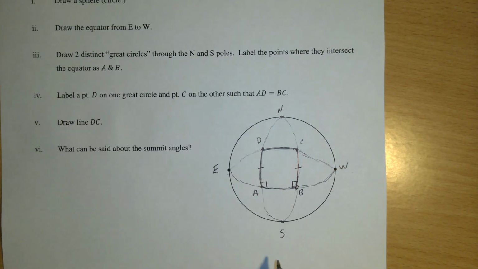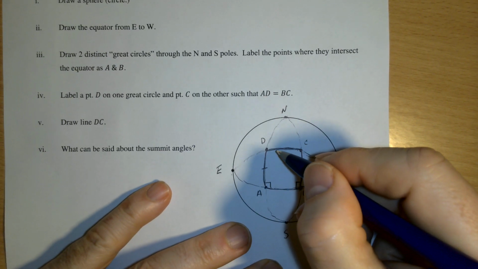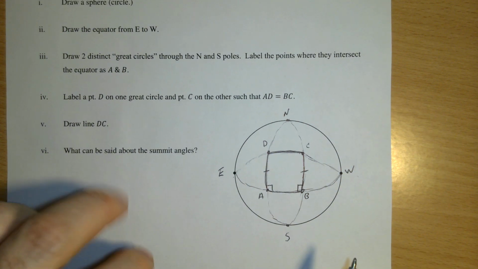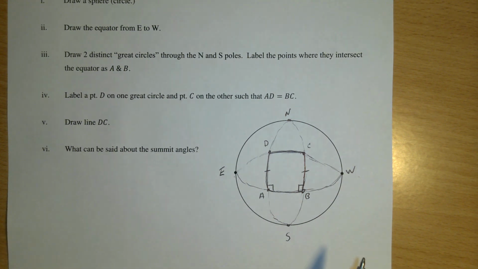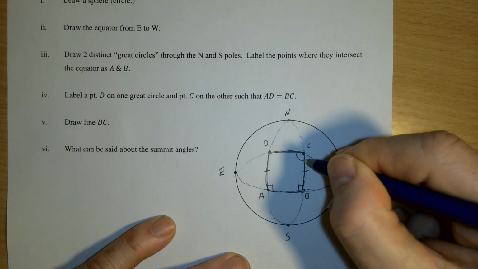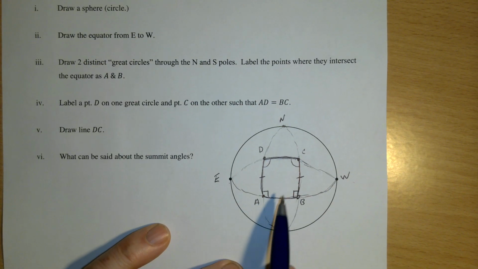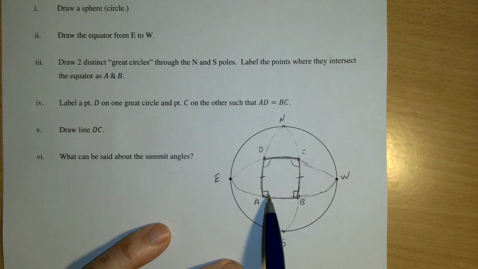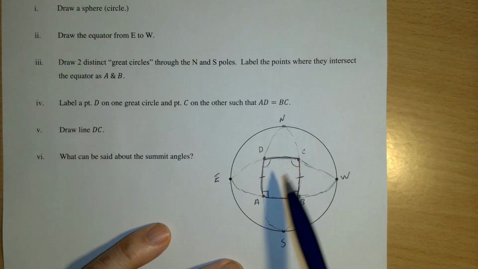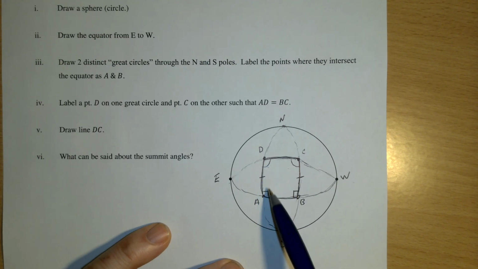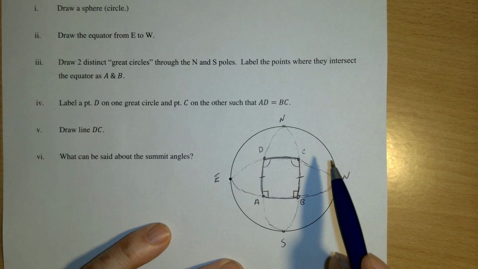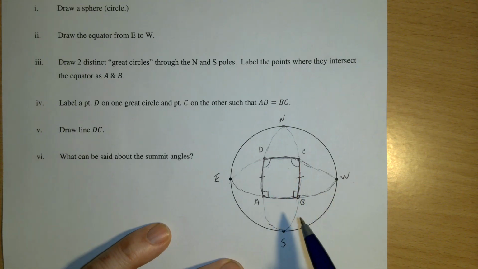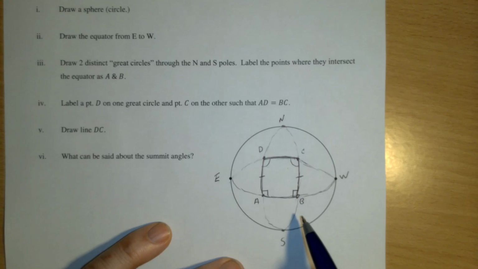And the question was asked, what can be said about the summit angles? This and this. These are actually greater than 90 degrees in this geometry. 90-degree base angles, summit angles greater than 90. So you could say that the interior angles add up to not 360, but a number greater than 360 degrees.